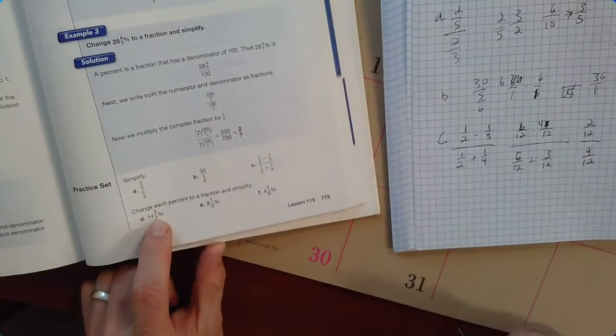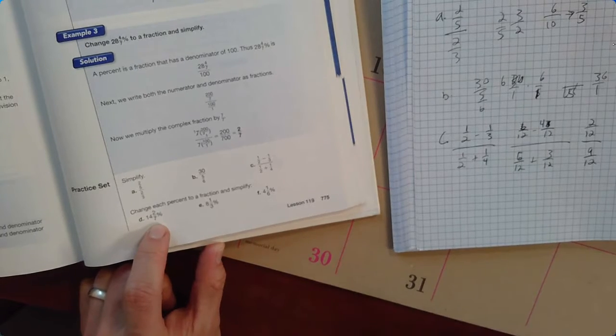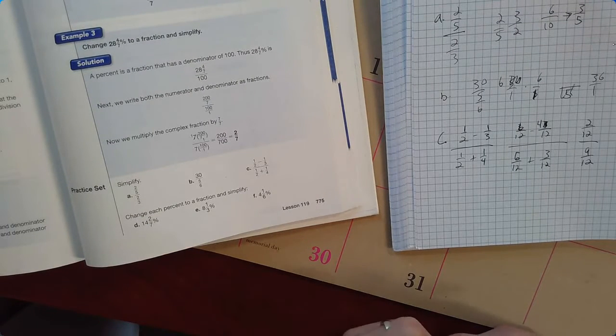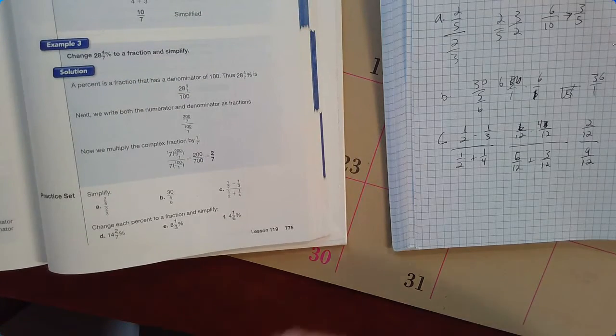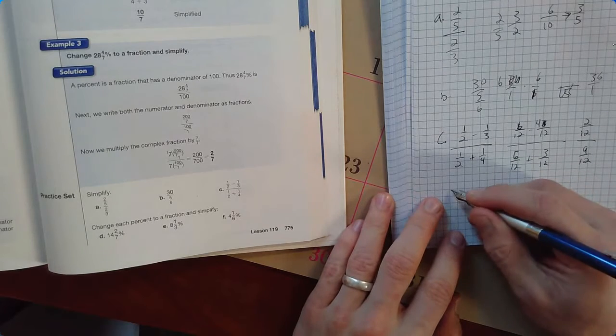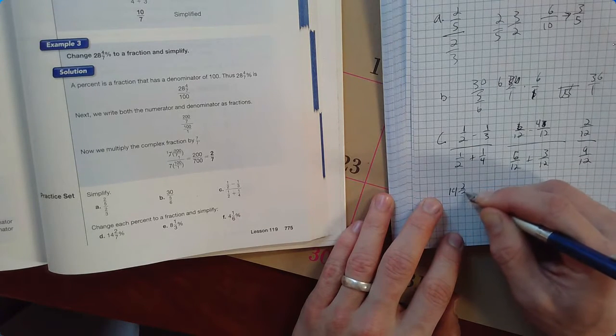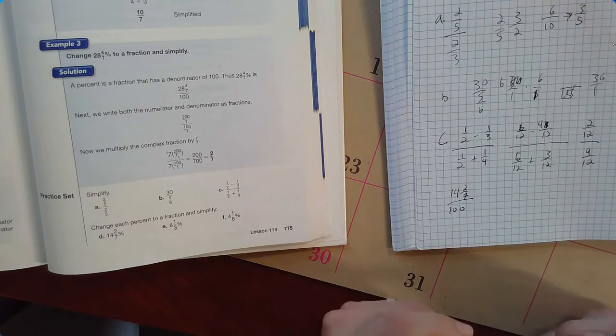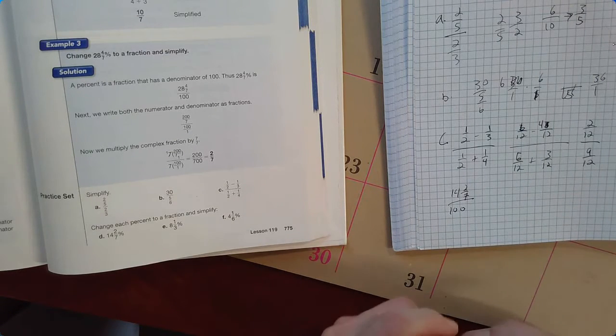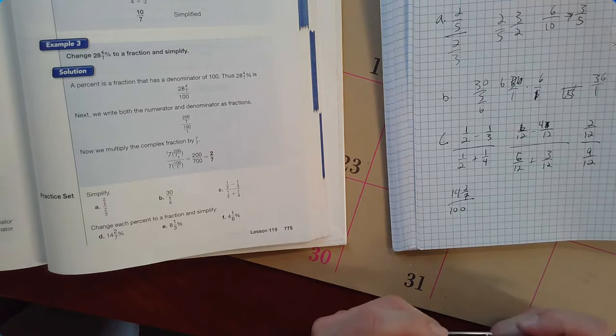Change each percent to a fraction and simplify. Okay, so this is something we've done sort of before, except now it's a little bit more complicated. So 14 2/7 over 100, right? Go ahead and write the numerator and denominator as fractions.